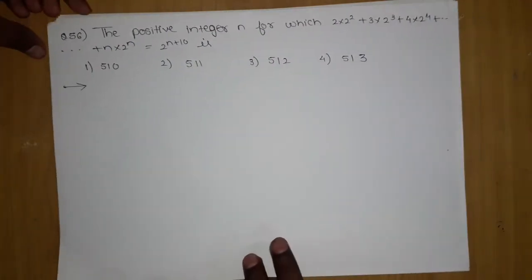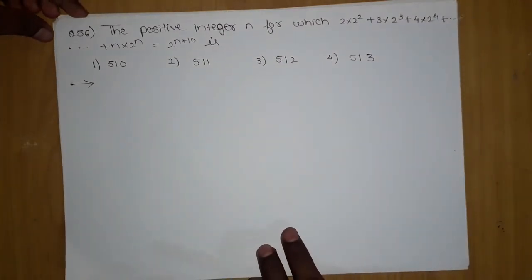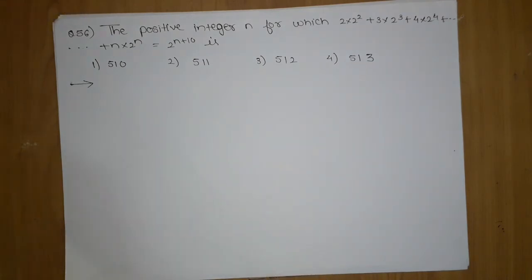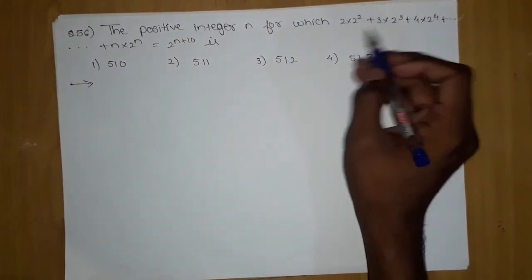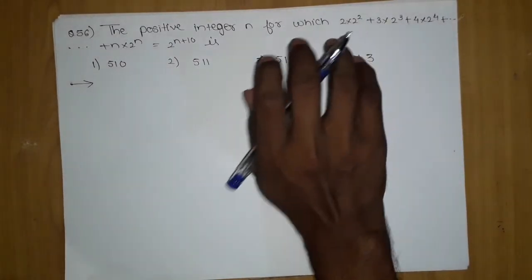Now this question: find the positive integer n for which 2 into 2 power 2 plus 3 into 2 power 3, 4 into 2 power 4, and so on, plus n into 2 power n is equal to 2 power n plus 1. How do you need to solve this? It is very clear that it is an AGP. The ratios are 2, 3, and the difference is 1, the ratio is 2.